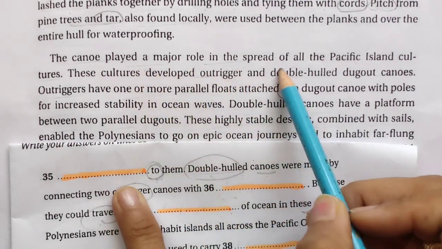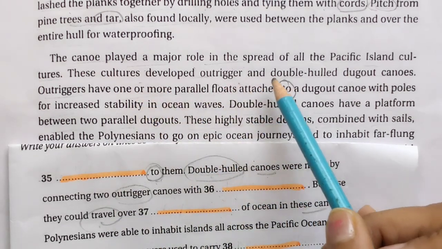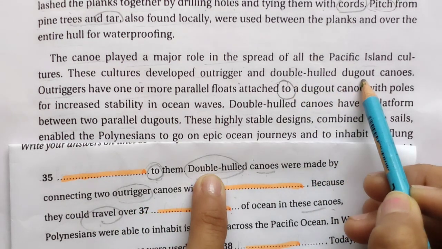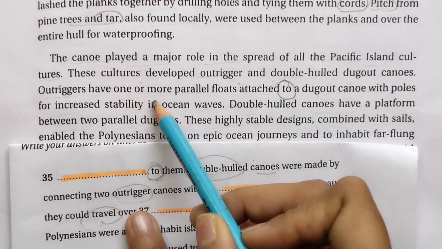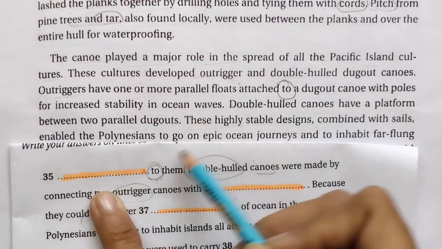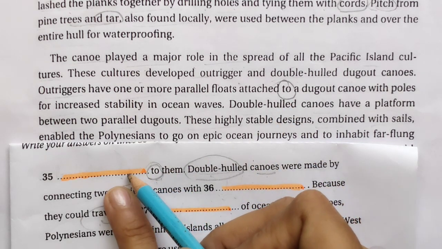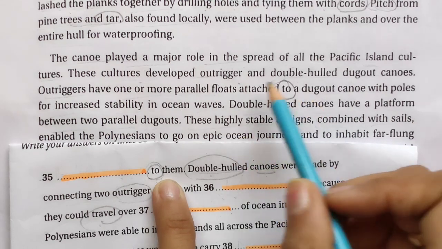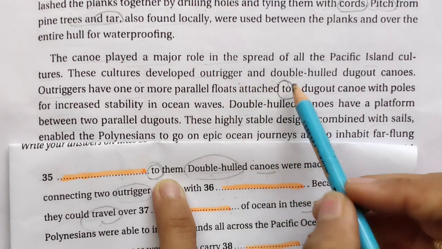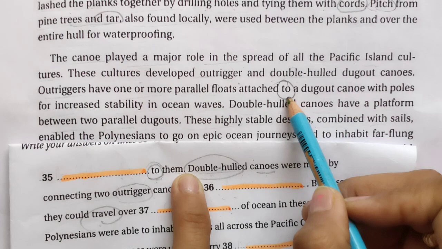The canoe played a role in Pacific Island cultures. These cultures developed outrigger and double hulled canoes. Okay, outriggers have one or more parallel floats attached to them. "Attached" will not come, because it will be incomplete. Something should come: "to them". What is "them"? So they are talking about these cultures developed outrigger and double hulled dugouts, canoes. So they are talking about canoes. This is "to them", I think they have given.